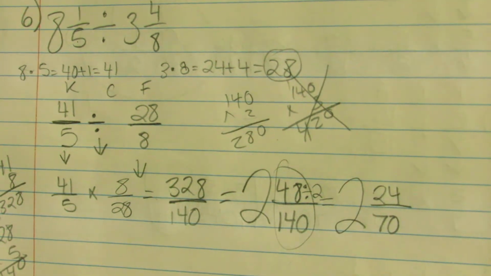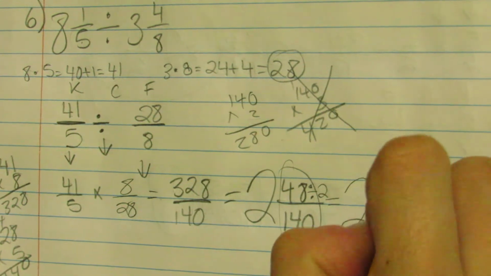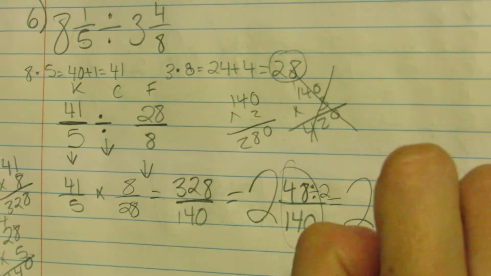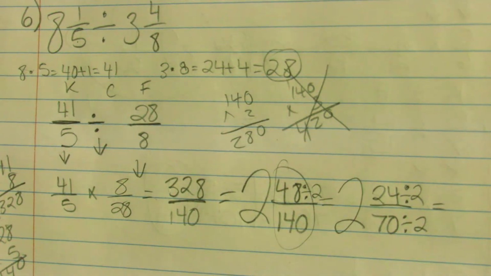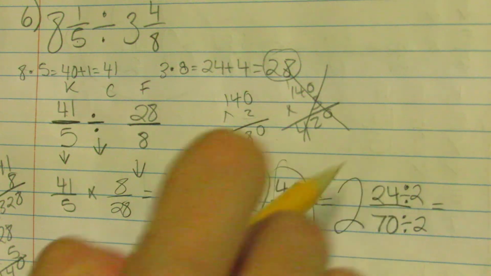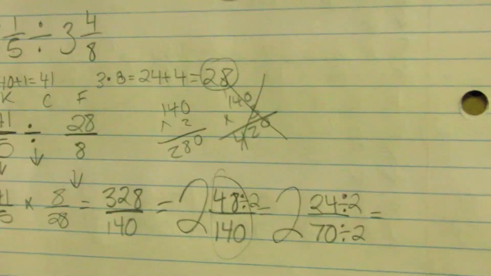Now, is there a number that I can simplify 24 and 70? Probably. Let me check that out. Let's see. So let's do it again. You can do 24 divided by 2 and 70 divided by 2 again. Carry. I'm just going to keep going. If you guys can realize that there is actually a larger number to be simplified, then you do that, because I'm just going step by step so you guys can see.